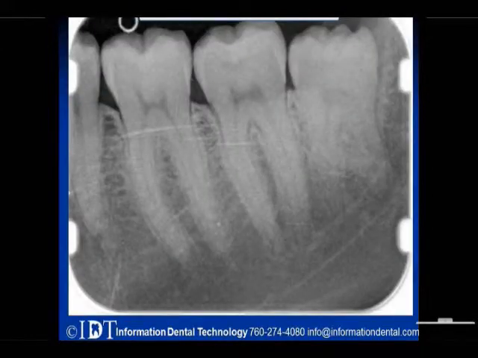So let me show you an actual example of cross-sectional views. This is a bite ring. You'll see that on that molar, the mesial root has a 45-degree angle. The distal root is going straight through the canal. You can see the superior and inferior cortical outline of the canal, and the root there looks like it's going straight through it.